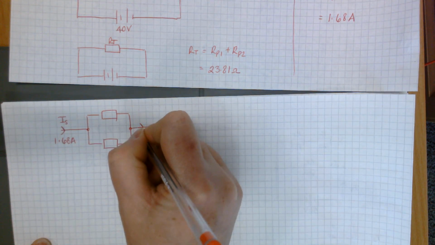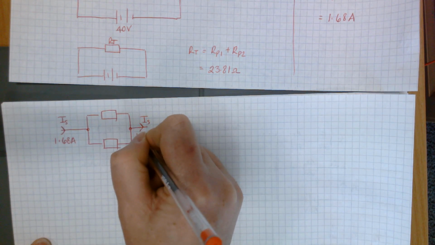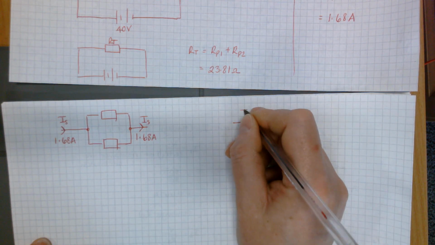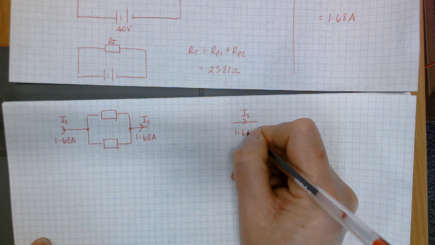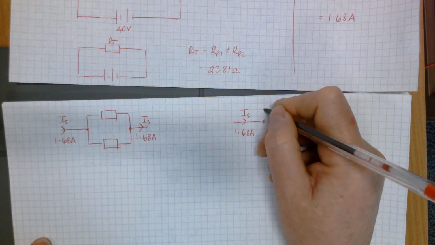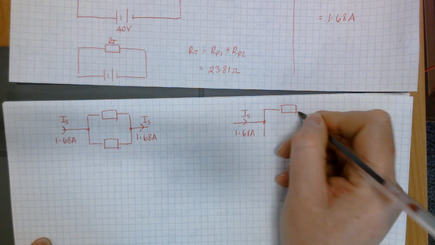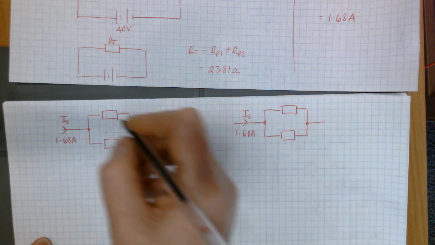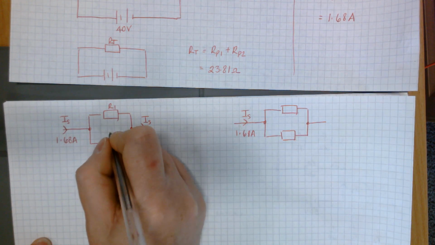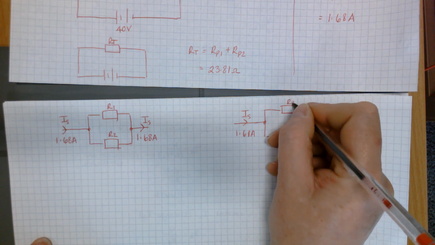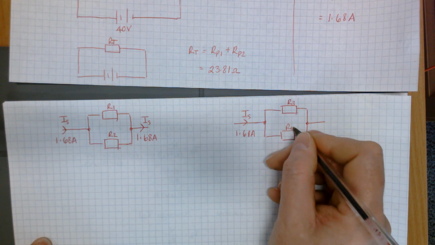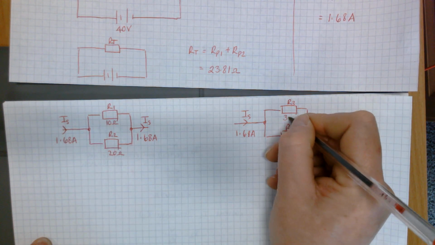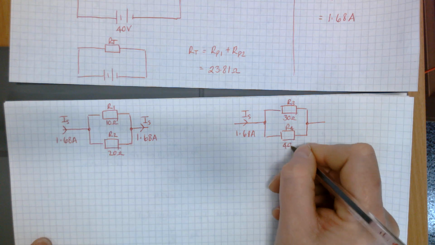And it'll be that IS that comes back out of that parallel section and goes into the next parallel section. So this is your R1, R2, R3, and R4 with the same values, 10 ohms, 20 ohms, 30 ohms, 40 ohms.